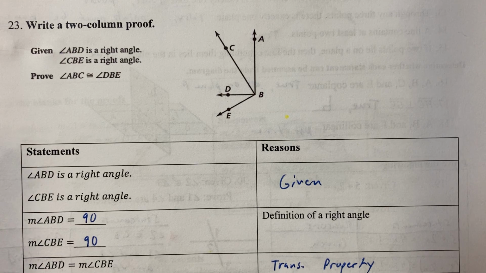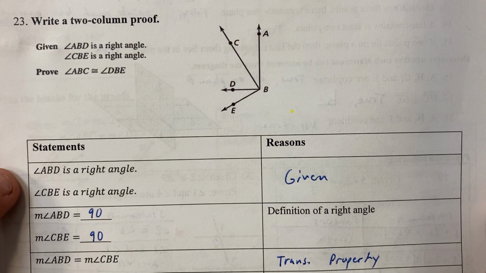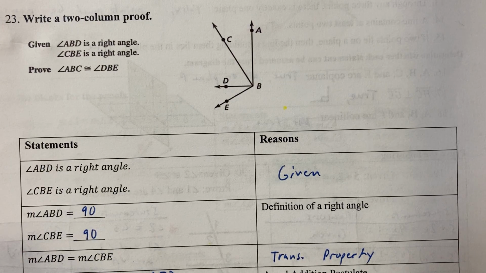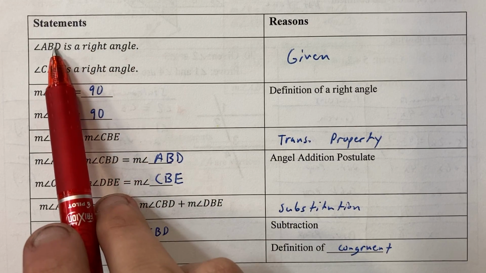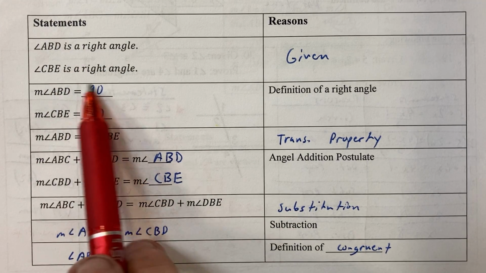Okay, we have a proof. And honestly, once you get the givens in, you don't need the picture too much. So let's talk about this one. This is actually a really hard proof, believe it or not, because there's just a big step. The merging is the hard part in this one. So we're going to start with a right angle. The fact that these are right angles means they are 90 degrees.